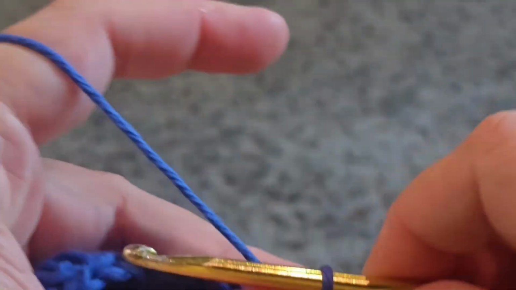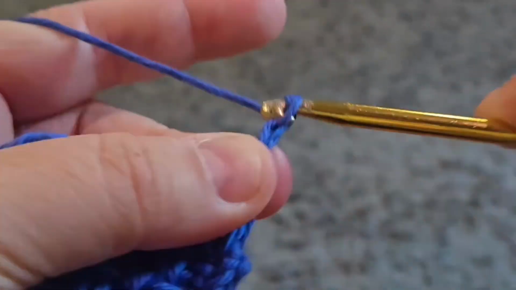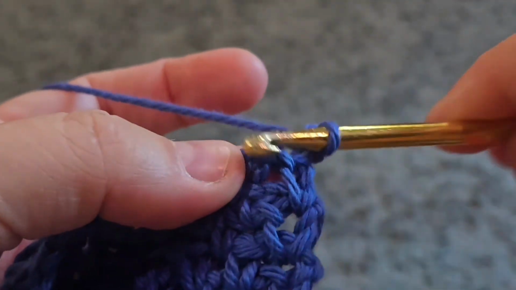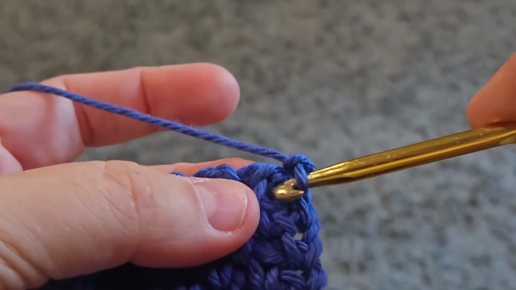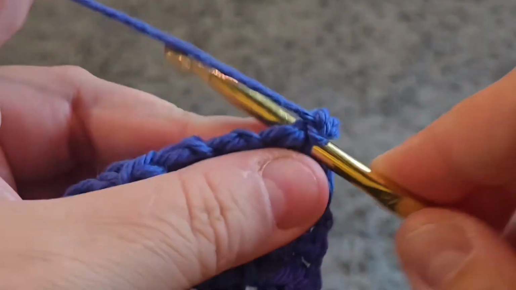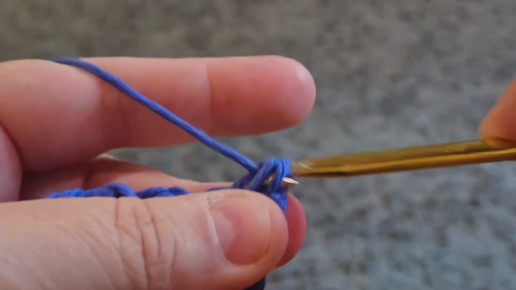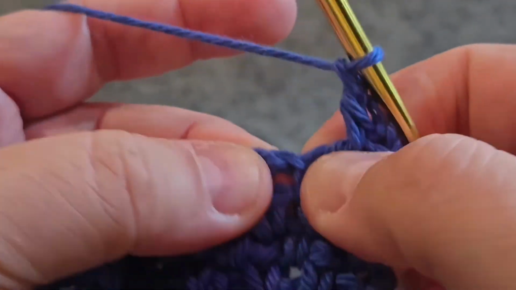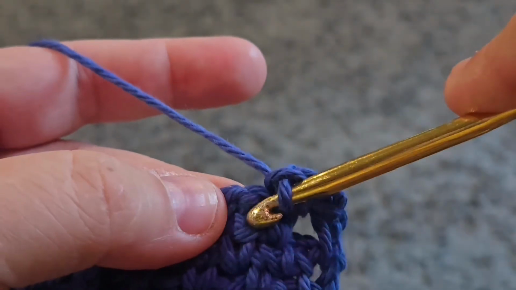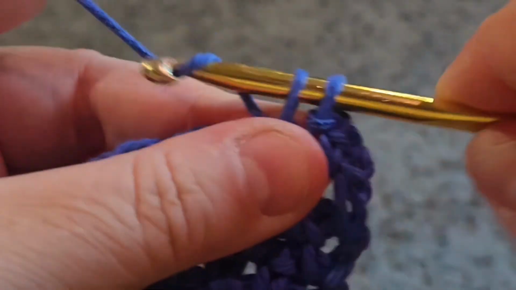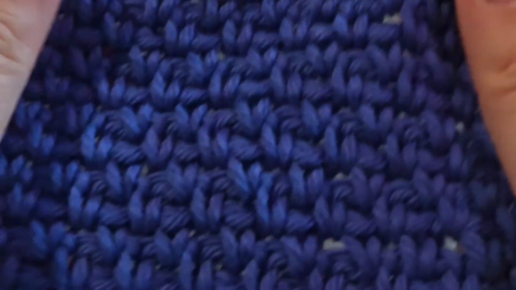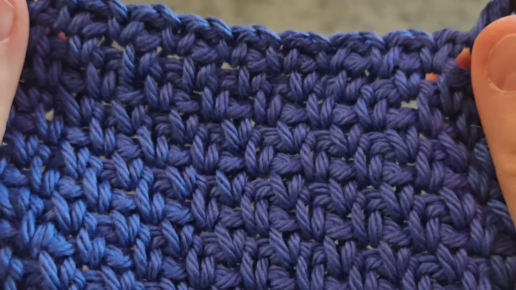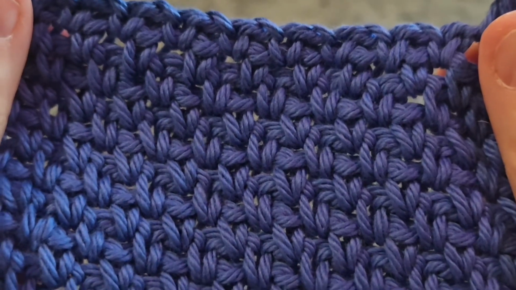So you just turn around, chain 2 on your turnaround, look for that first hole, which is right there. Go in the whole entire hole of that row that you just did, single crochet, chain 1. Again, skip the stitch, go into the hole underneath the chain, pull it through, single crochet, chain 1. That is the moss stitch. Pretty simple. Basically you're just single crochet, chain, single crochet, chain, single crochet, chain.